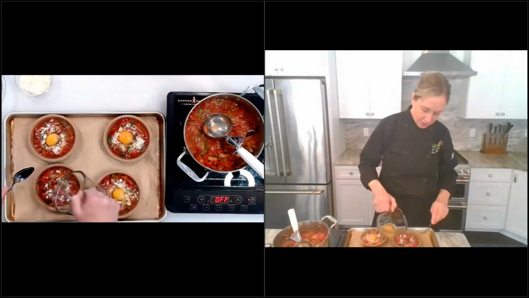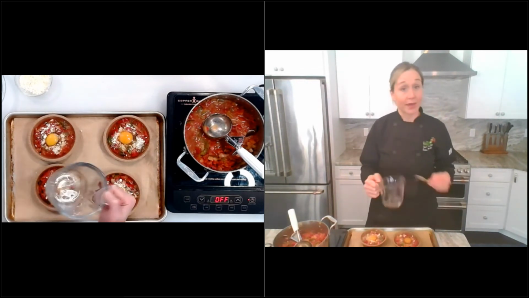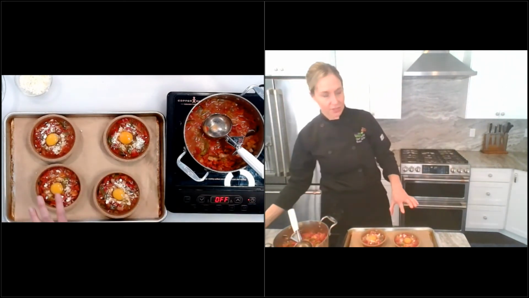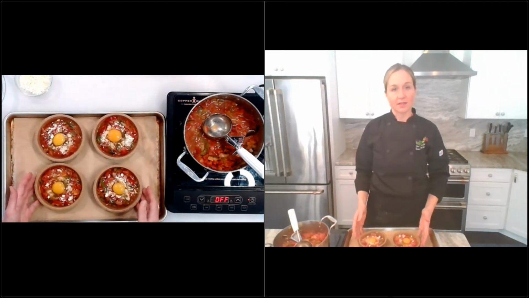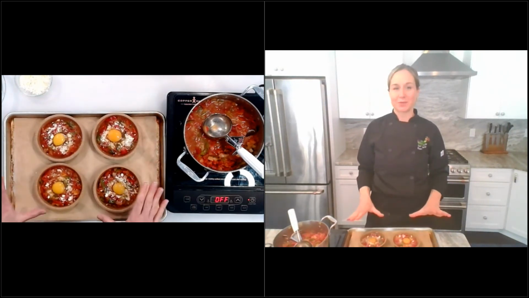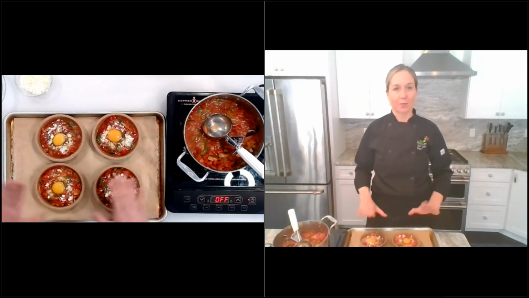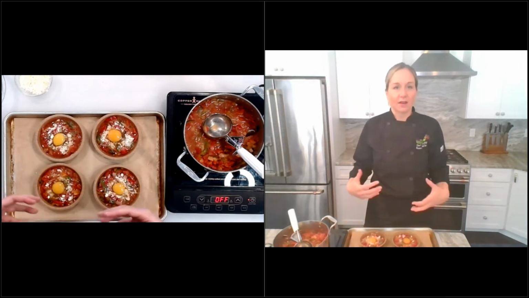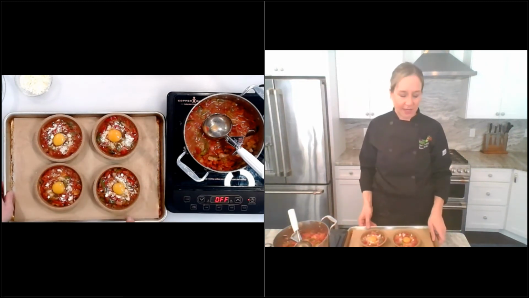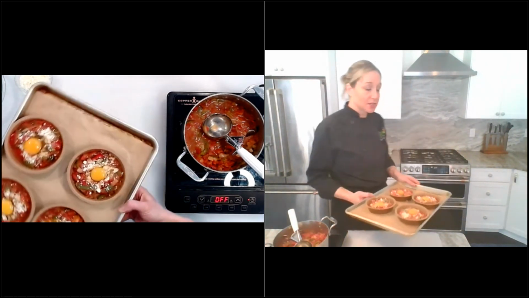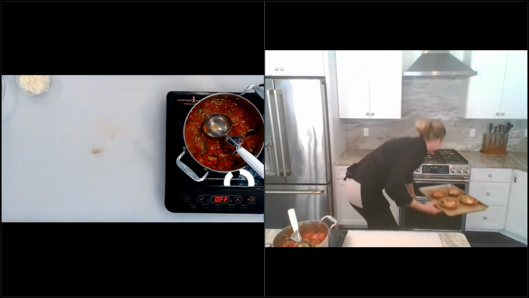So it's pretty easy once you get these in a container to just drop them in. But as you can see, this is why I said you don't want the yolk to break, because you want them to look like this and you want them to bake nice. And I love the way this looks. I love the robust red color and the egg yolk. And I just think this is such a delicious dish. So now I'm going to place these in the oven.